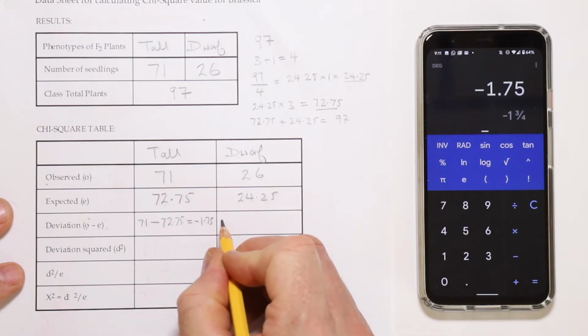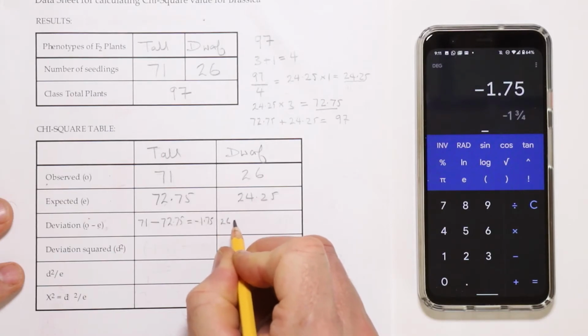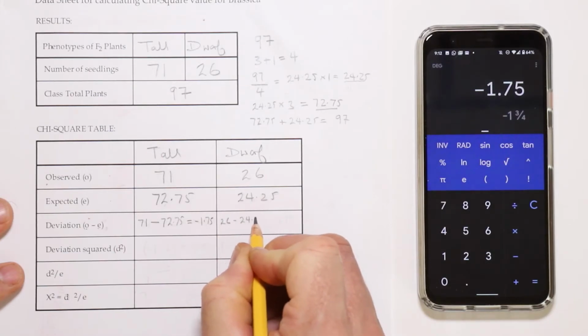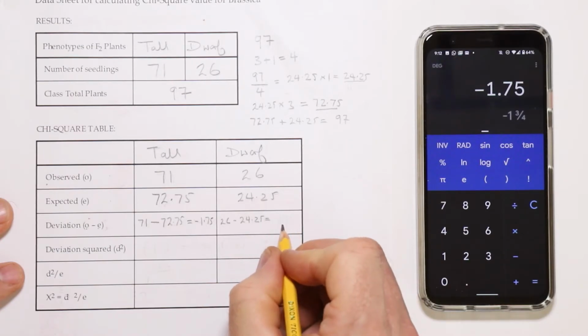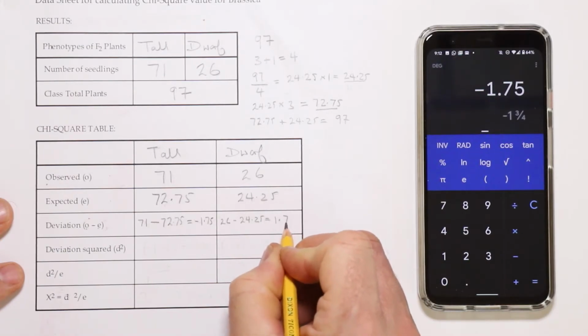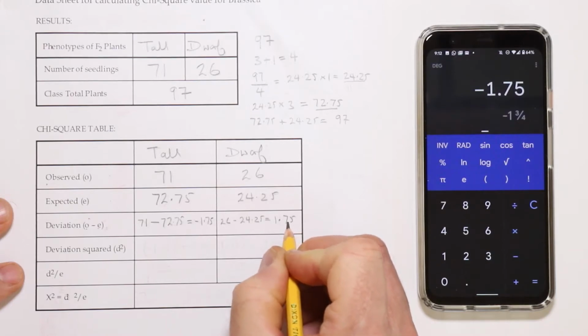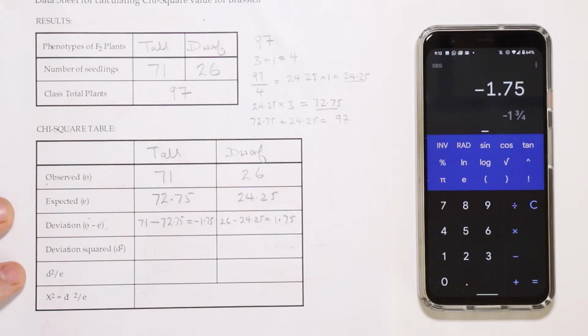Okay, and over here we've got our observed, which is 26 minus 24.25, and that in fact equals 1.75. I could do the math, but you can do it, and that's what you'll get.